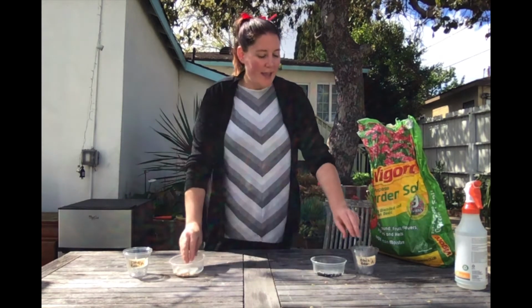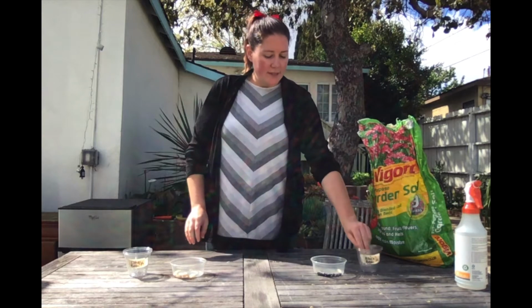Fantastic! We're going to plant a couple different types of beans that we can use later on here in Backyard Science Lab. All right, kindergarten scientists, here we go. In these couple of cups, we're going to be planting some lima beans. And in these couple of cups, we're going to be planting some black beans. Now, before I put the beans in the cup, what do I need to put in first?